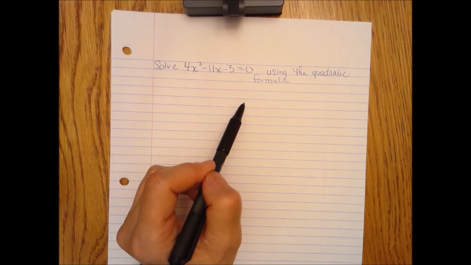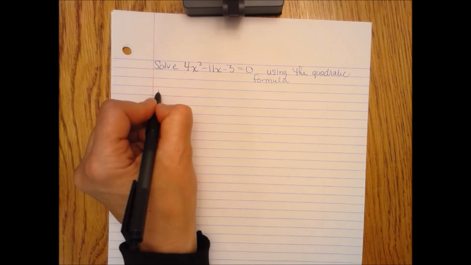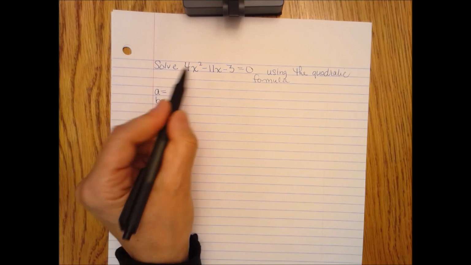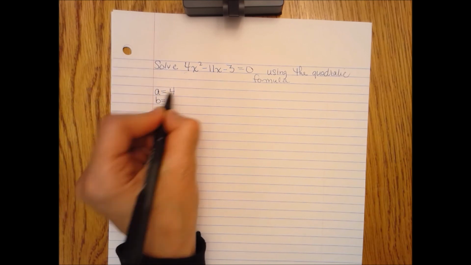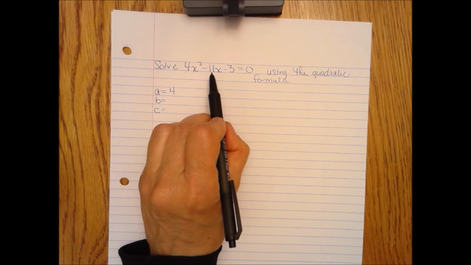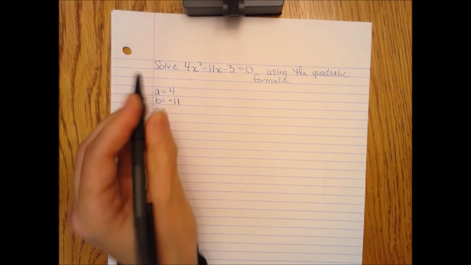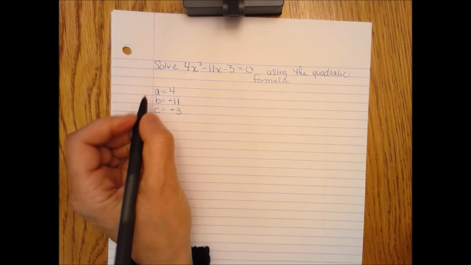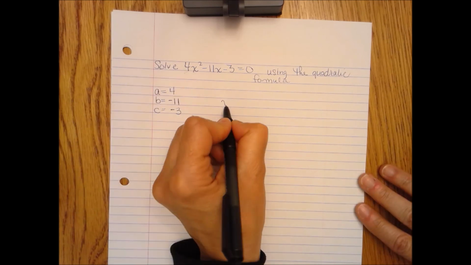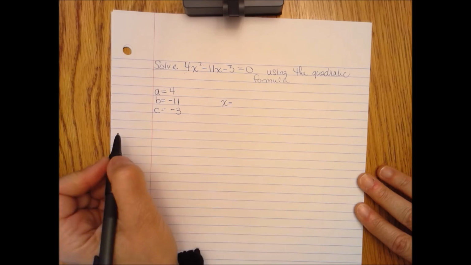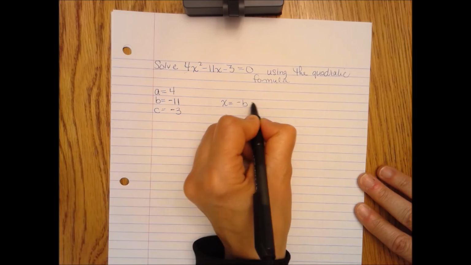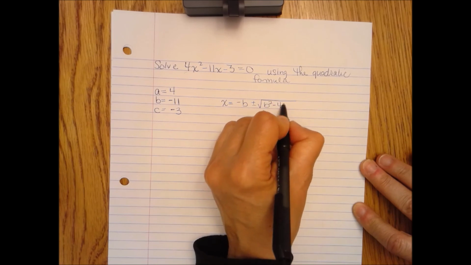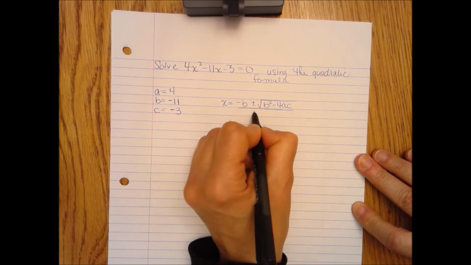So let's first identify what a, b, and c are. A is the coefficient of x squared, which is 4. B is the coefficient of x, which is negative 11. Do not forget the sign. And c is the constant, which is negative 3. The variable is x. The solution is x equals negative b plus or minus the square root of b squared minus 4ac, all over 2a.